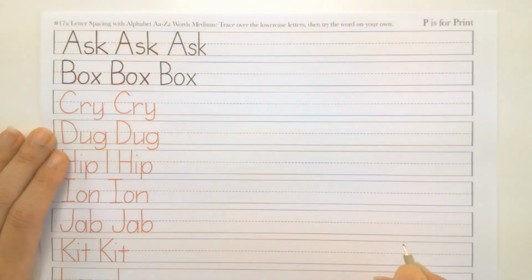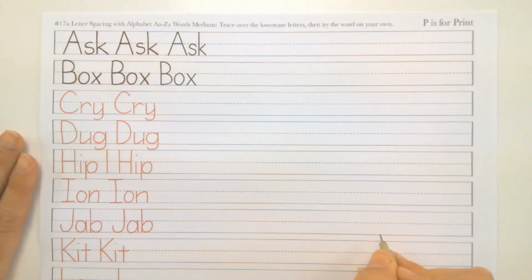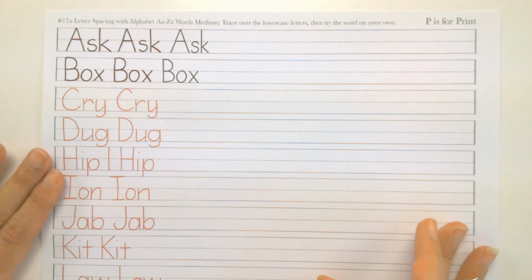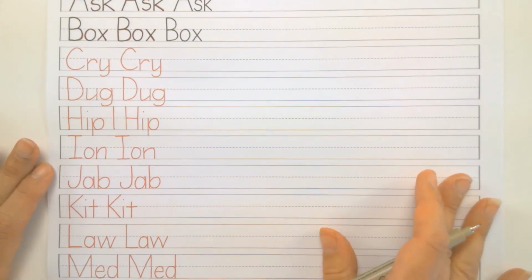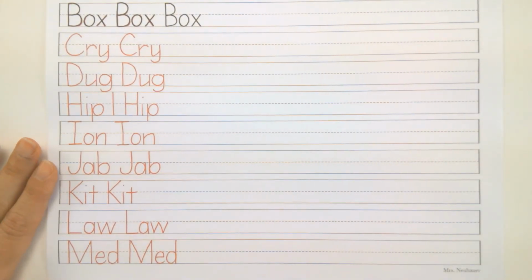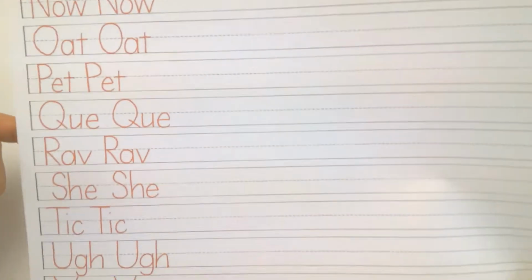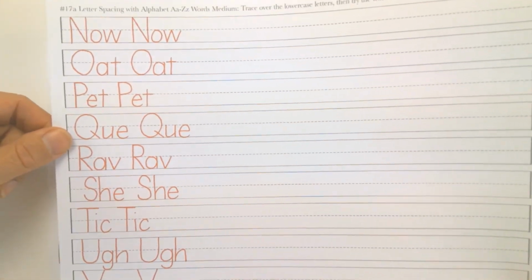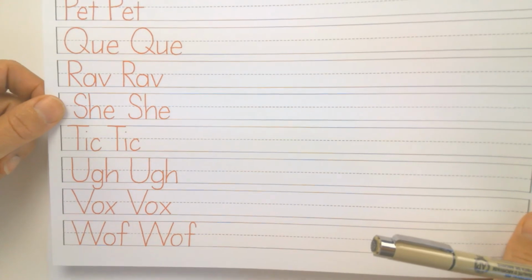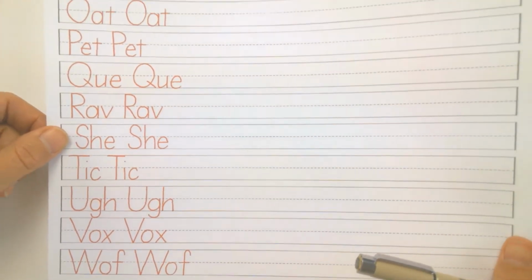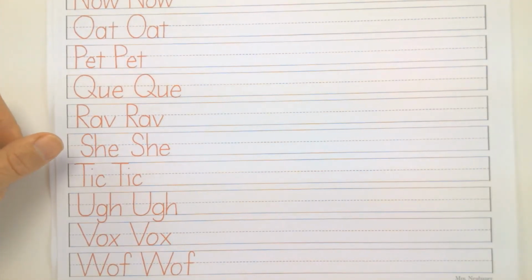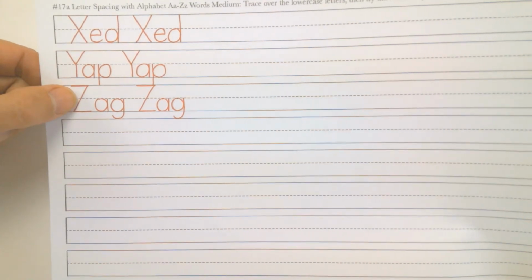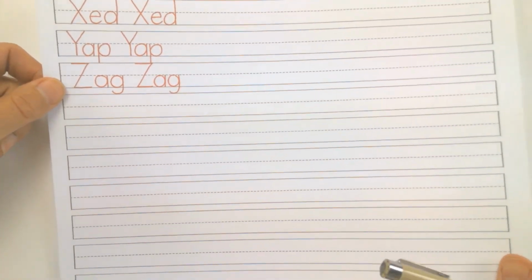All right, so keep working through. This is going to be medium words. You have lots of words here. Your second sheet for 17A, we have N through W. And then we have 3 sheets for this one because I couldn't fit them all on here, so I had to make another one. We have X, Y, and Z, and some space if you just want to practice. Okay, so that's going to be a lot.